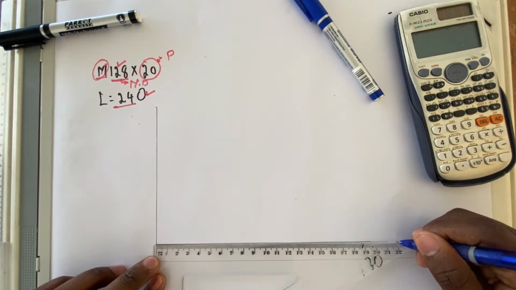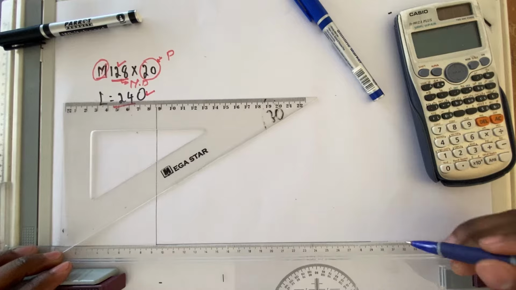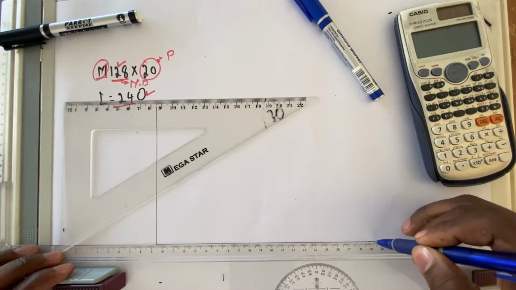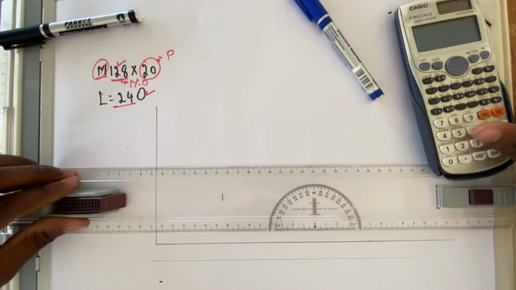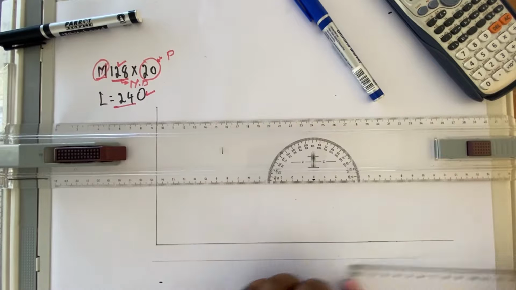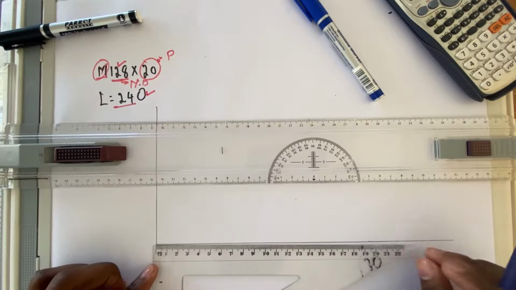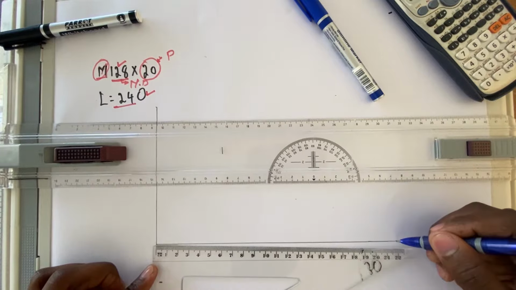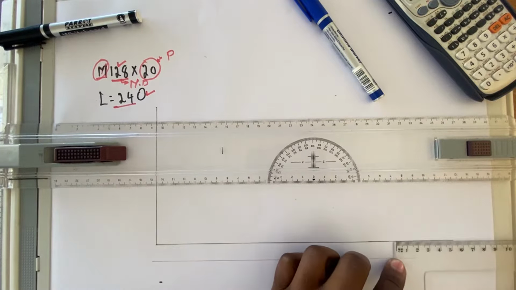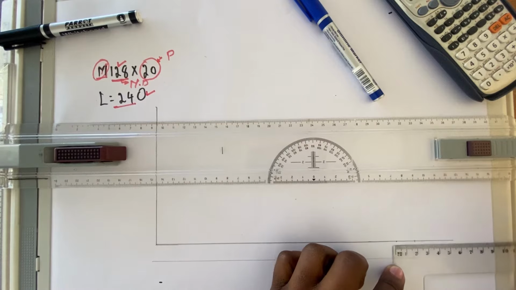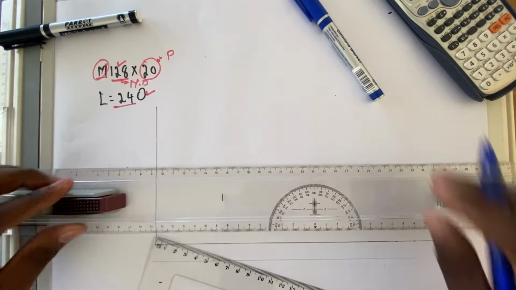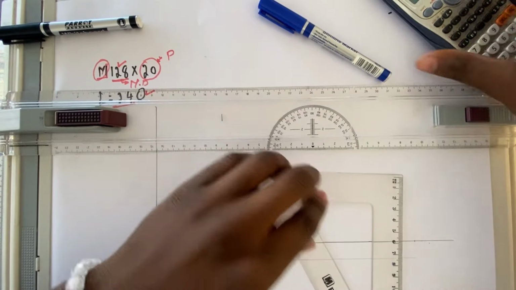Let me extend this line. Then I send the line up.